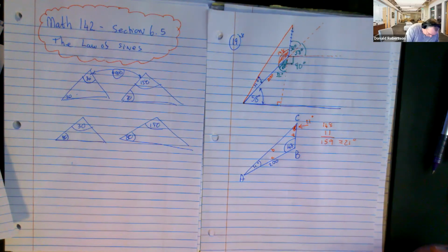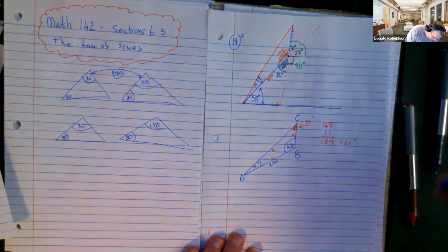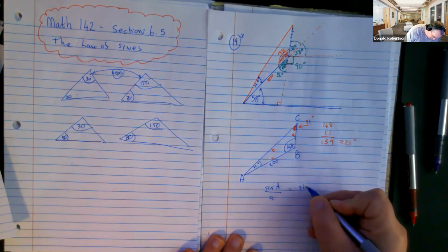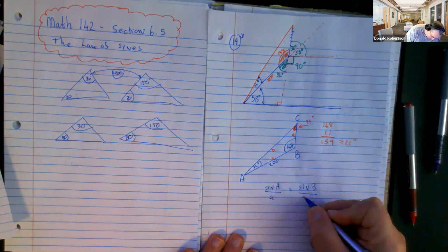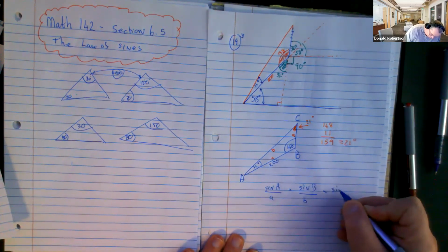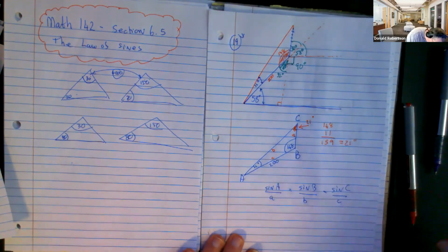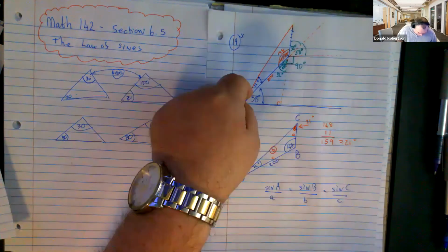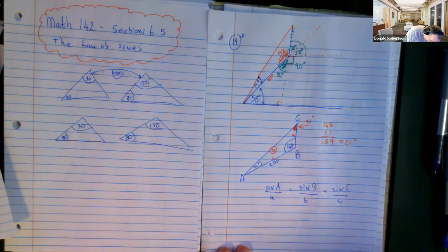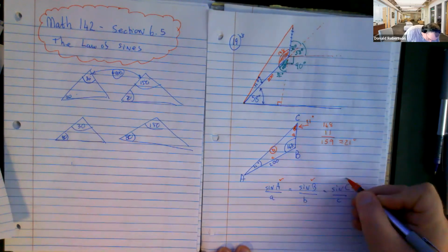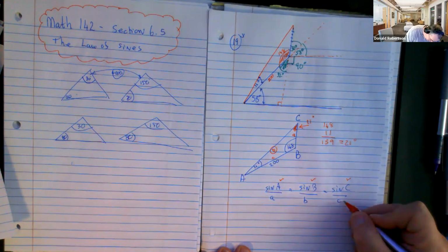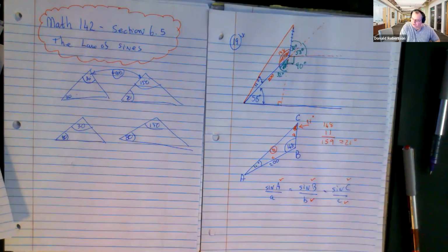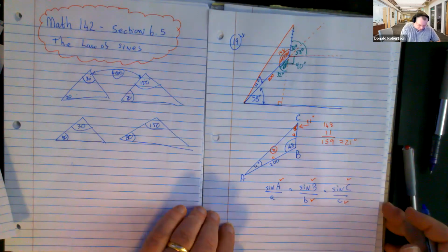Right, let's start moving. Sine A over little a, sine B over little b, and sine C over little c. Oh, in case we've forgotten what the goal was, to find that guy, little b. So I know all the sides, I know little c, and I want to find little b. So guess what? We're ready to rock and roll, right? The sine rule has got everything in place.